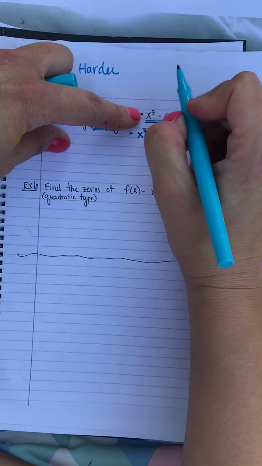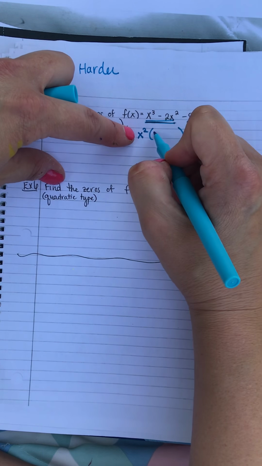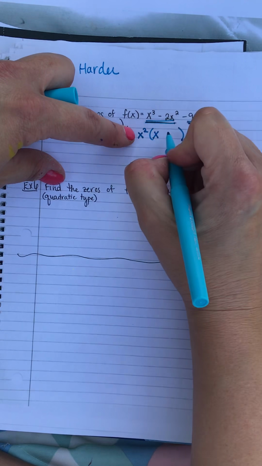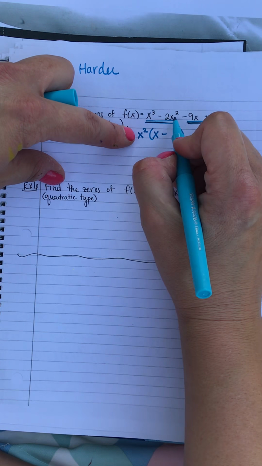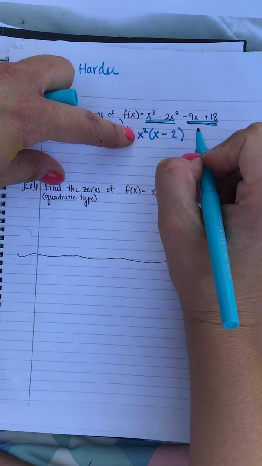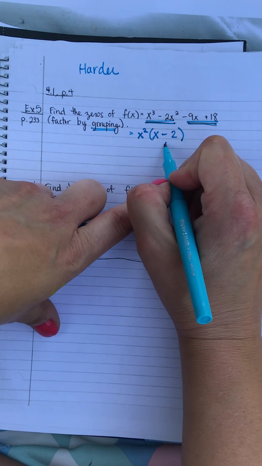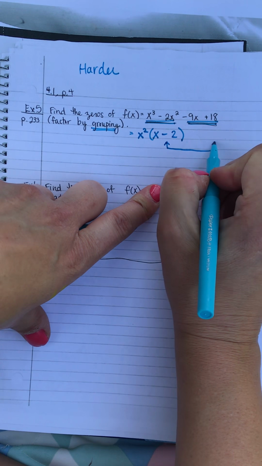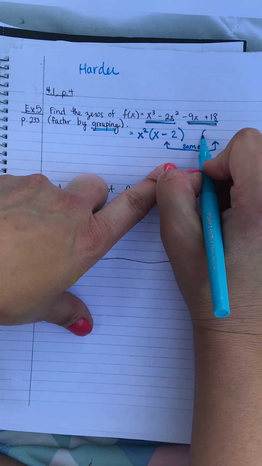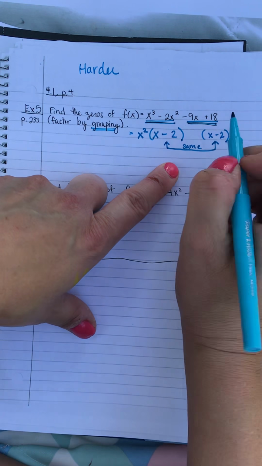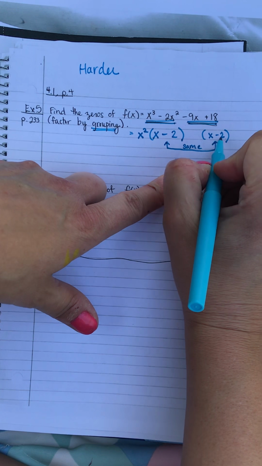And what am I left with? When I take out an x squared from x cubed, well, x squared times x is x cubed. Then minus 2 times x squared. Well, if I'm taking out x squared, then I just have a minus 2. Next, when you factor by grouping, you need this x minus 2 to be repeated, okay? You need it to be the same over here, x minus 2. So what can we take out to leave us x minus 2?